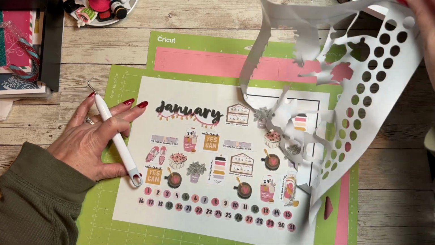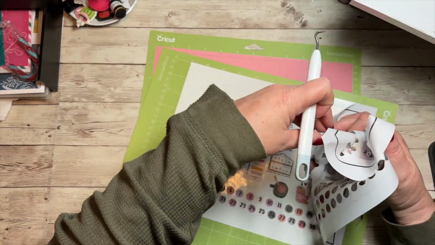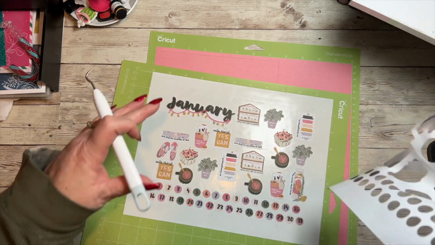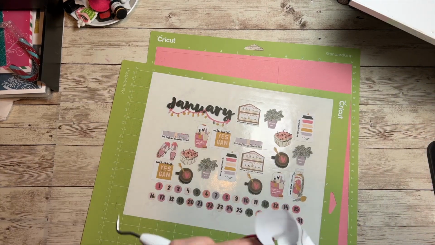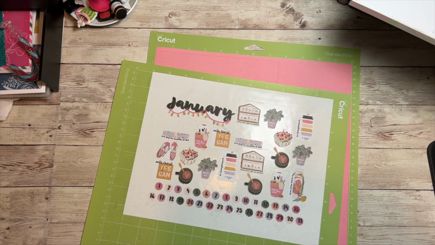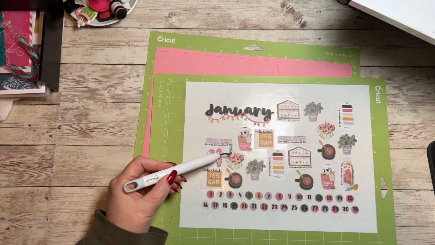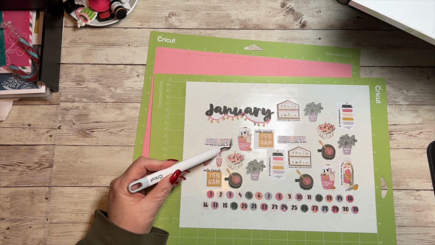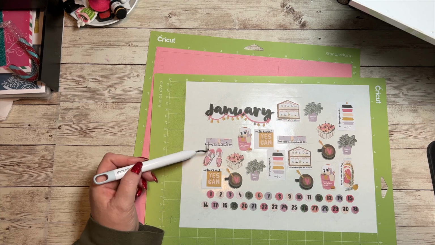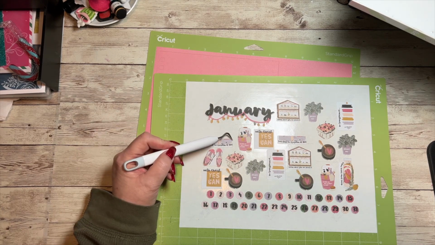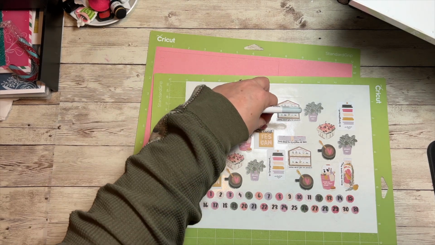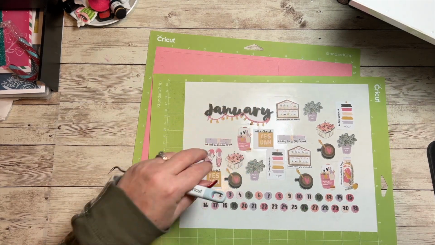I must not have flattened my image or something, so it cut my box off of the book and not around the top. So I can live with that for now.